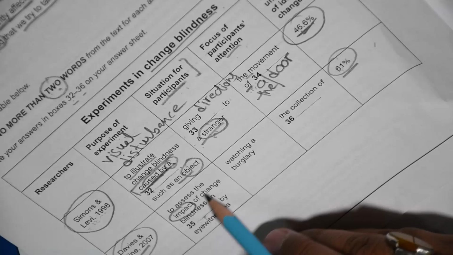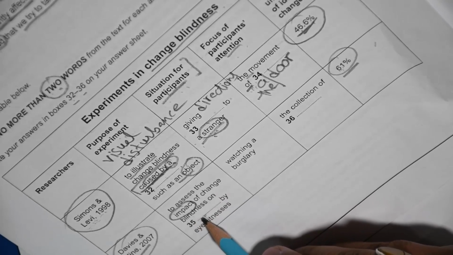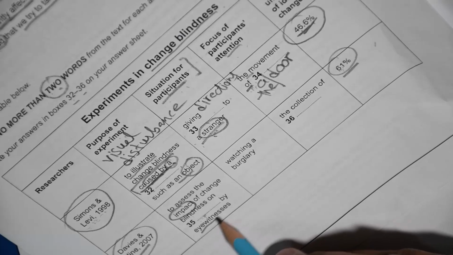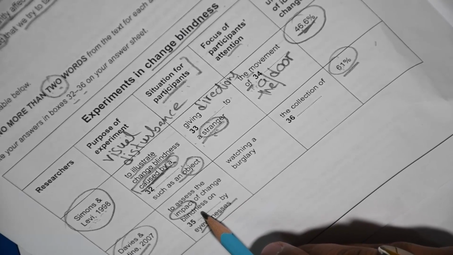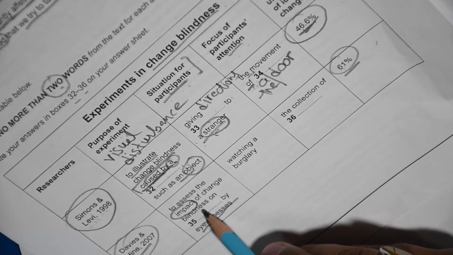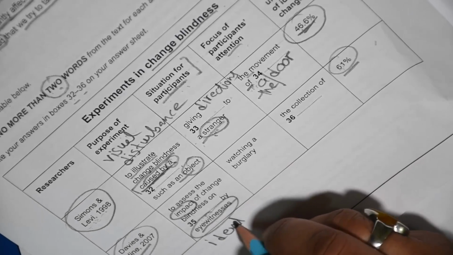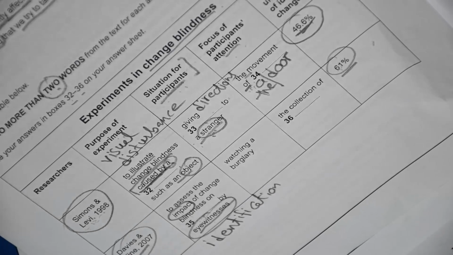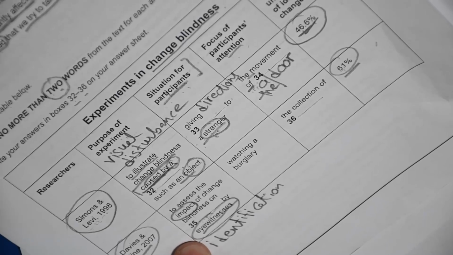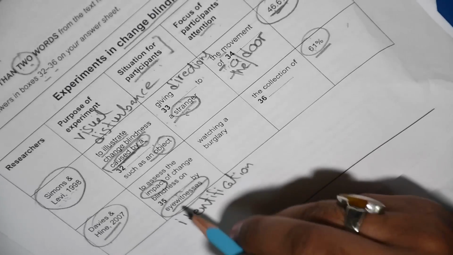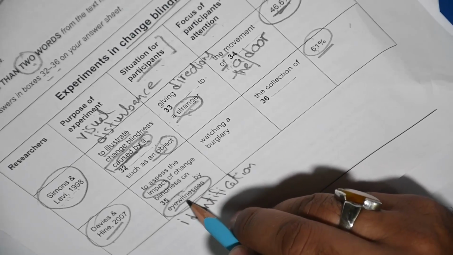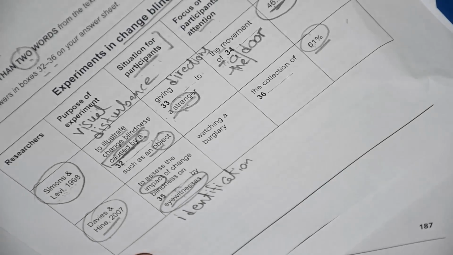And here, what do they say? To assess the impact of change blindness on eyewitnesses. Okay, so you need to just write down, it's basically eyewitness identification. Eyewitness is already given, so you will just write identification. So identification is the answer to question number 35. Clear? We will not write eyewitnesses because it's already written. If you write that, your right answer is going to be wrong.